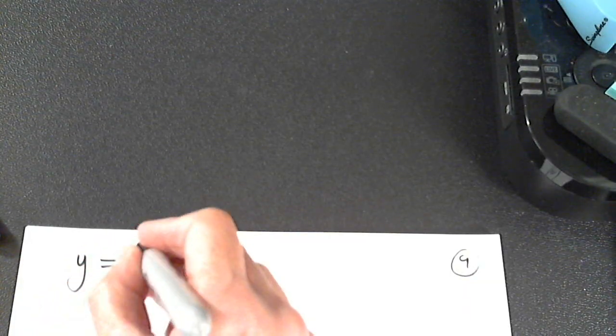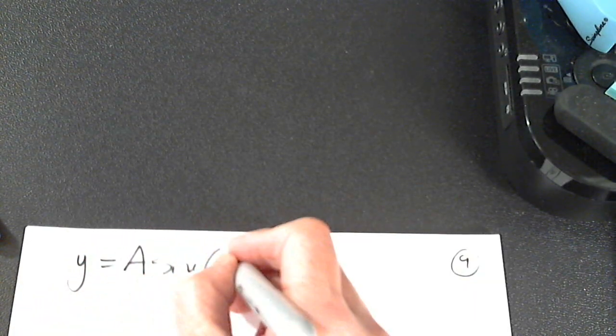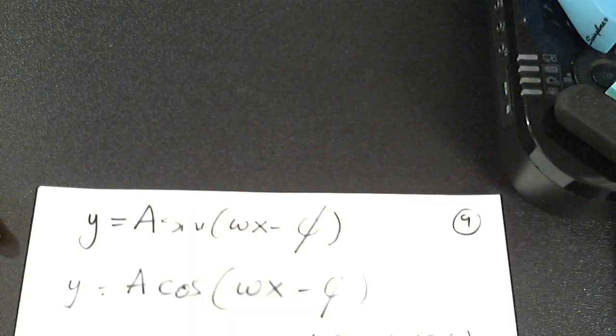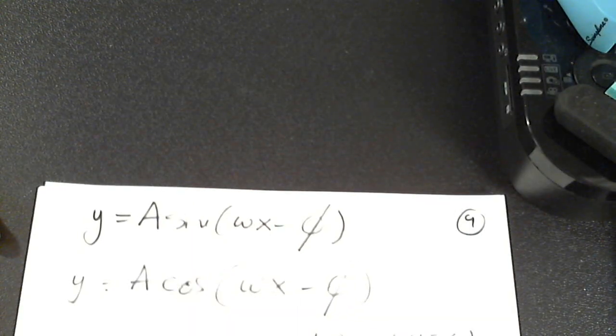Okay, so what if we have something like, this is the generic situation, y equals A sine (omega x minus phi), or y equals A cosine (omega x minus phi). So this symbol is omega. This symbol is phi. They are Greek letters. Omega and phi.